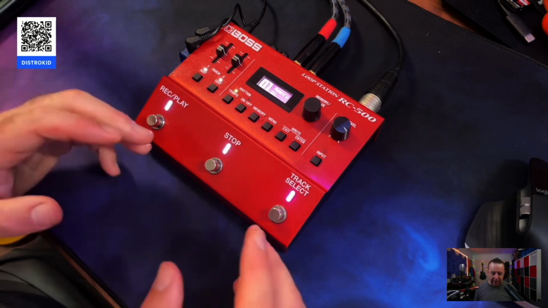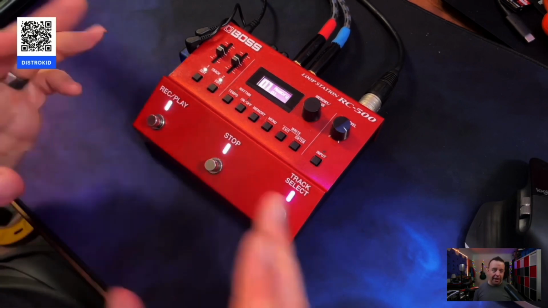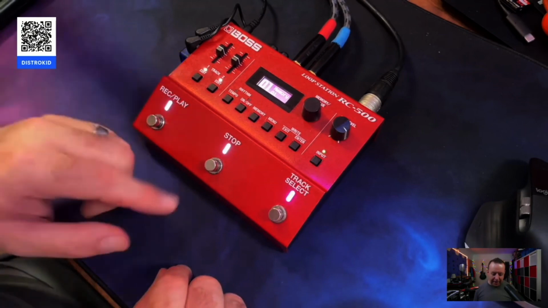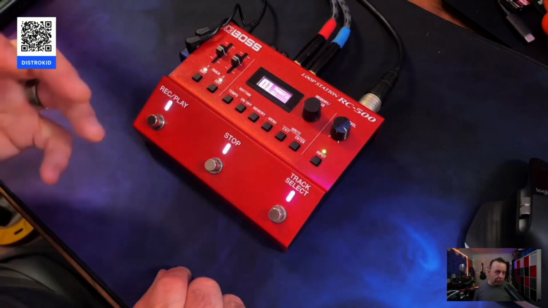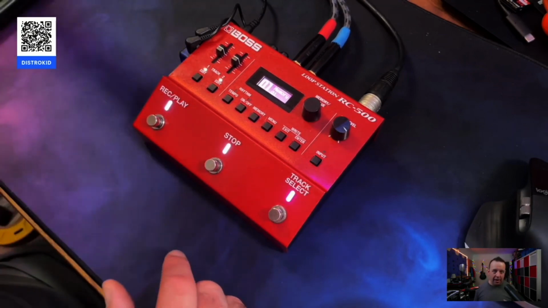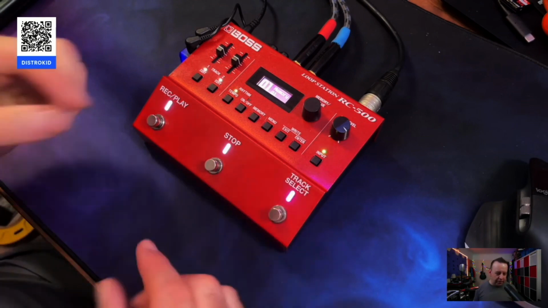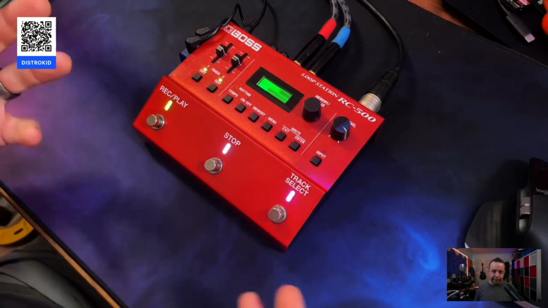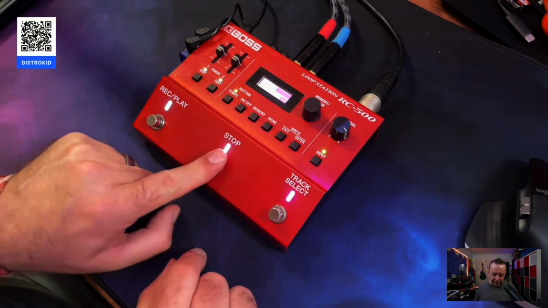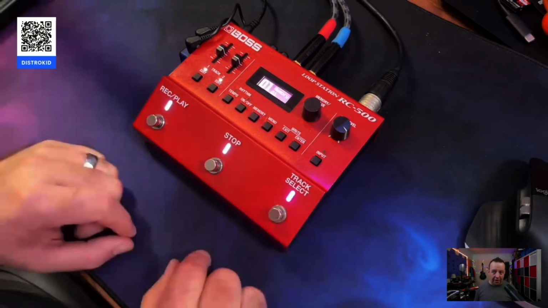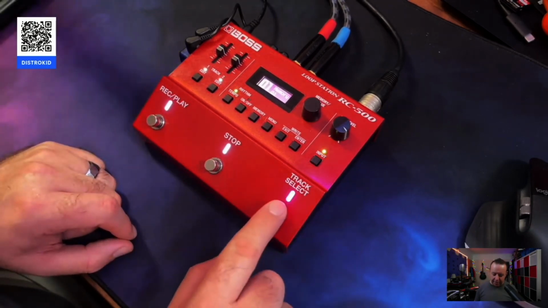And now what that does is it means you've selected both tracks at the same time. So if I hit play, it's going to play track 1, which was the drums, and track 2, which is the little sort of like vocals that I did. Here we go. And I can press stop. And they both stop together. So once I tap this, it's going to go back to the previous one.